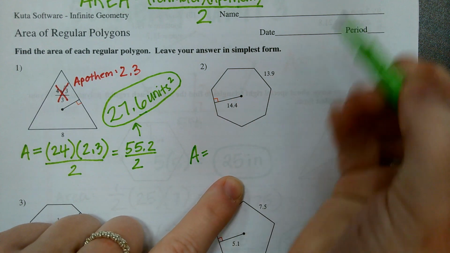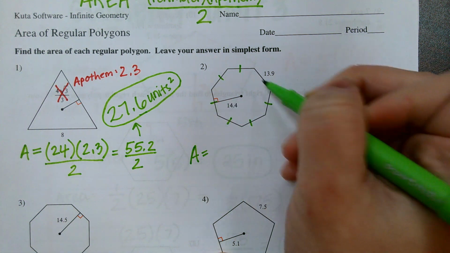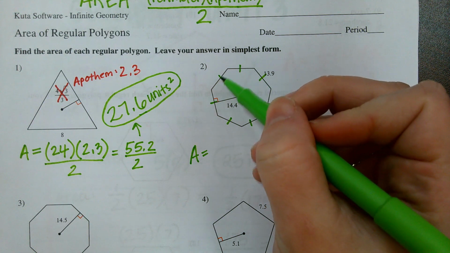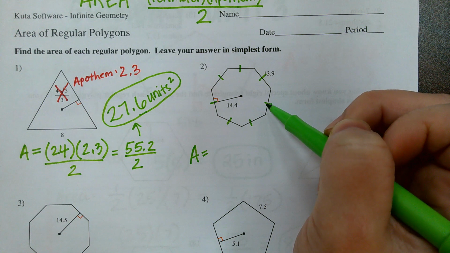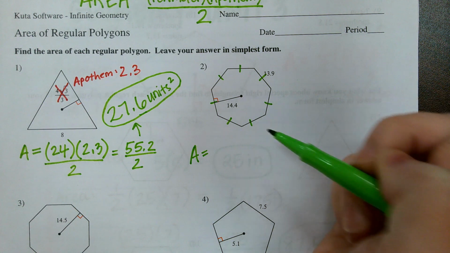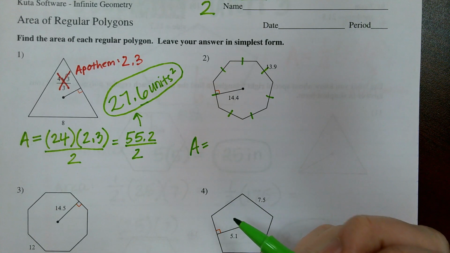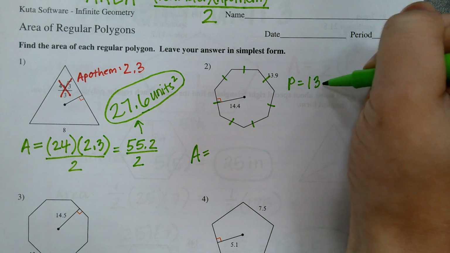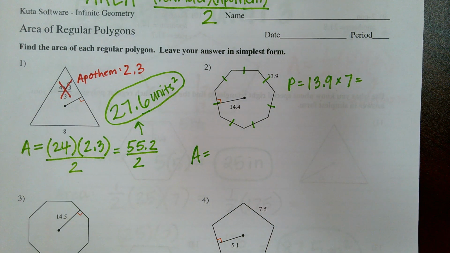How many sides does this one have? 8. Okay, here, let's count. 1, 2, 3, 4, 5, 6, 7. This one's just got 7. And I literally wrote 7. That's okay. So how do we find the perimeter first? 13.9 times 7. Good. Let's see what that gives us. 13.9 times 7. I got 97.3. Perfect.